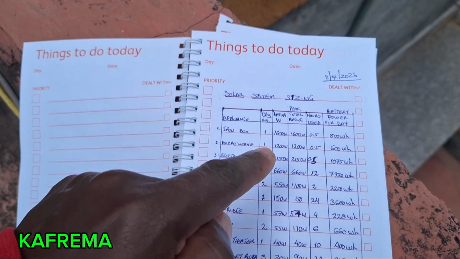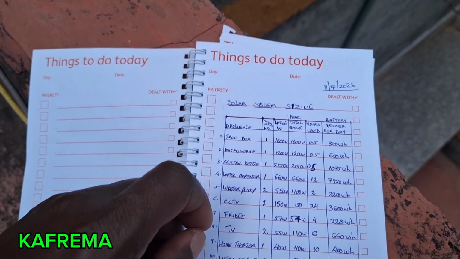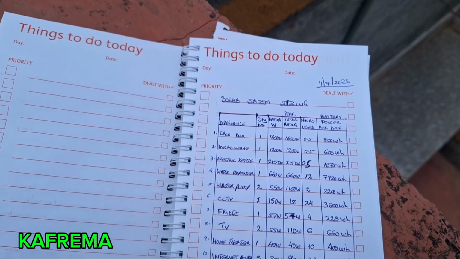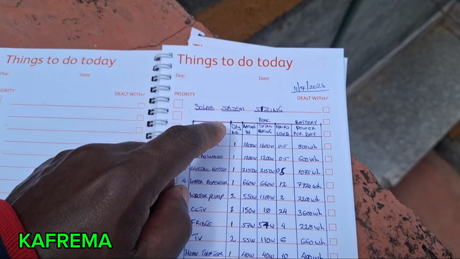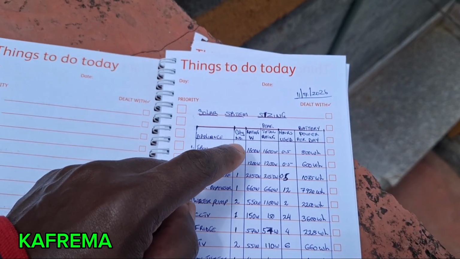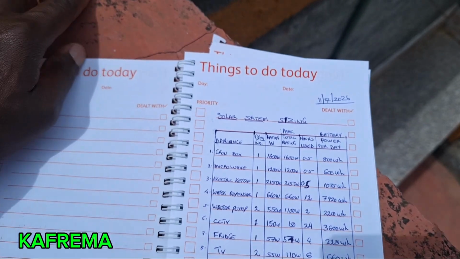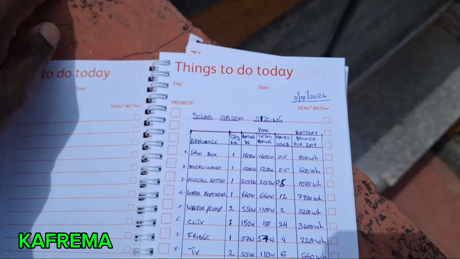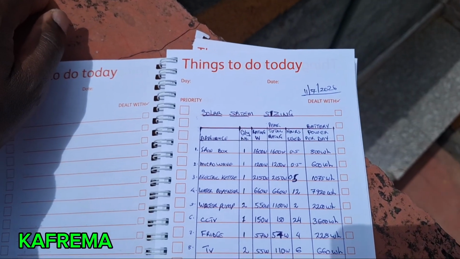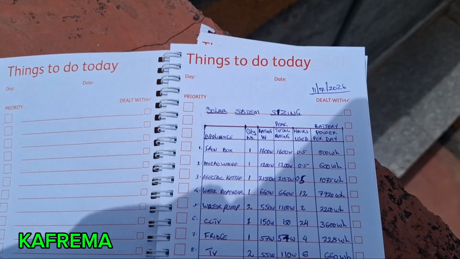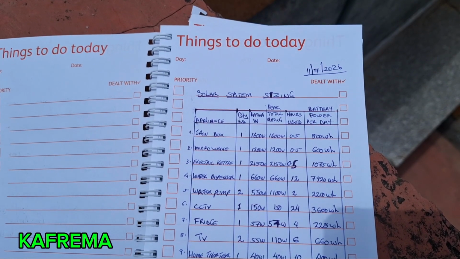Then you are going to put the quantity, or number of items you have. If it's one or two, like the water pump I see here is 2, TV is 2. Then you are going to indicate for each gadget what is the power rating of that gadget. To check the power rating of that gadget, let me show you. Let's go to the microwave and check what is the power requirement and where we check it in the equipment.